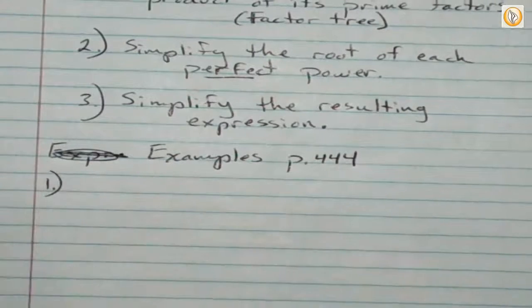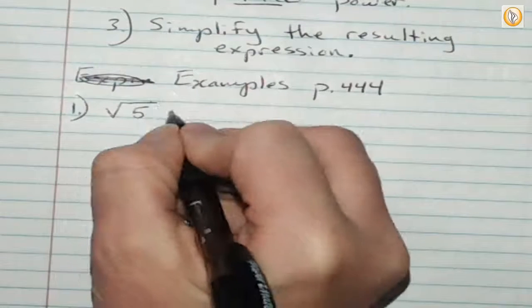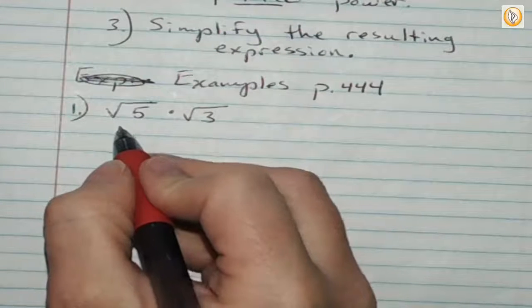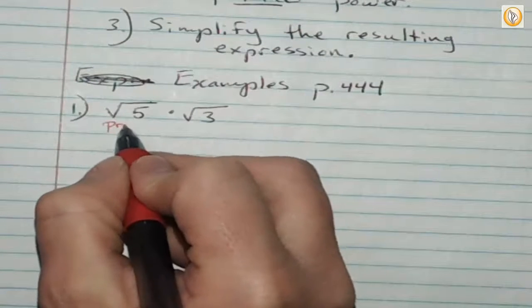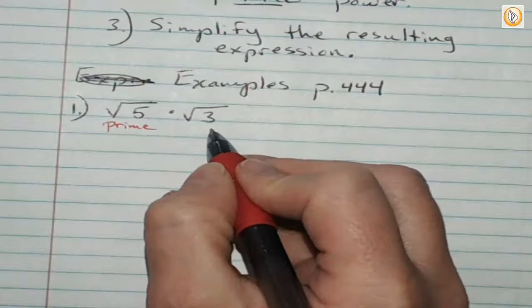Let's start with number 1. Square root of 5 times square root of 3. First of all, Franz, is 5 prime? Yes. Valeria, is 3 prime?